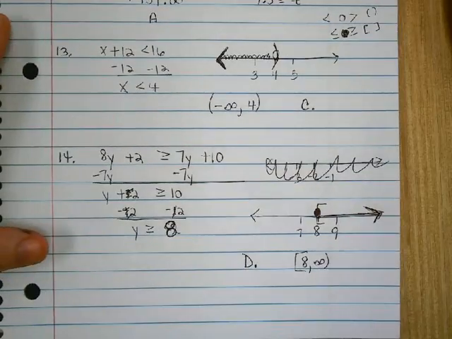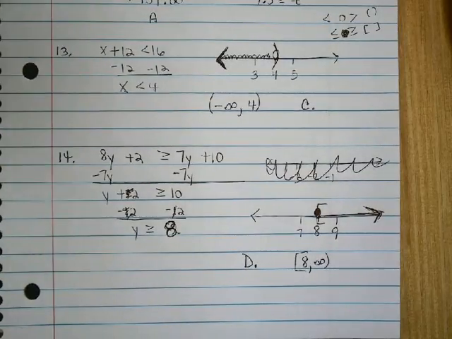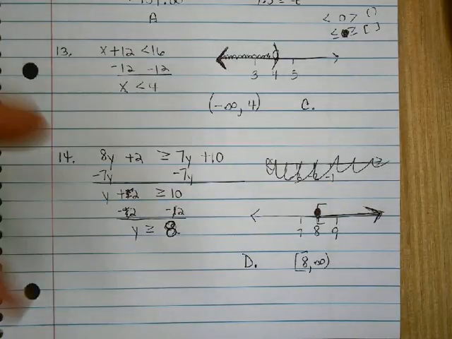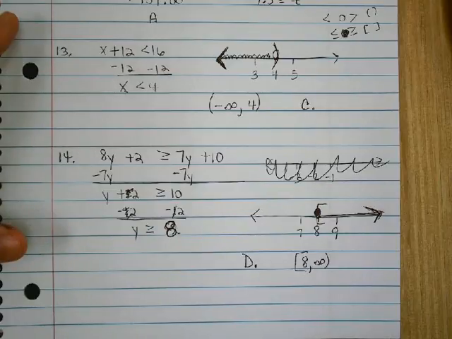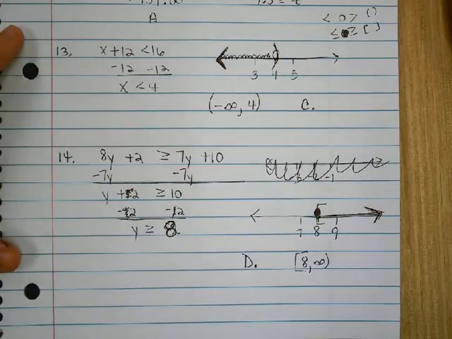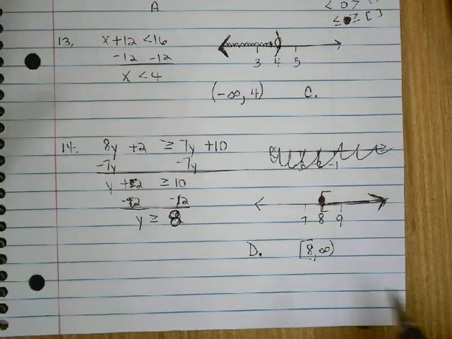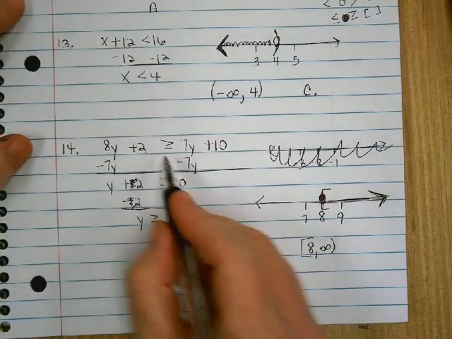Now, if you look at your paper and you look at my paper, I completely copied the problem down wrong, didn't I? What did I do wrong in this problem? It's not supposed to have an underscore, okay? So as you go back and watch this video, please take note that that was supposed to be open circle, okay?